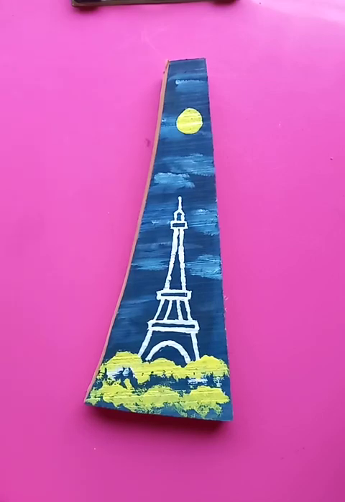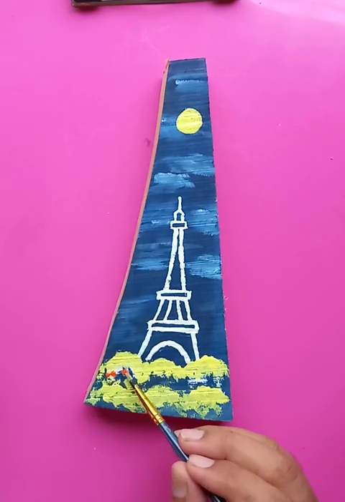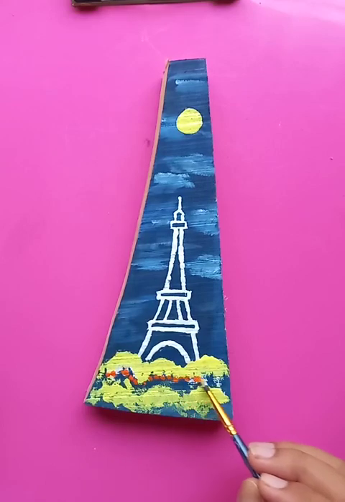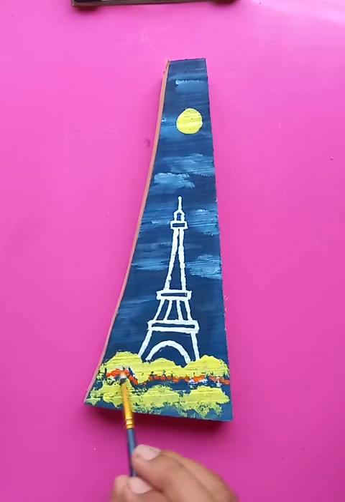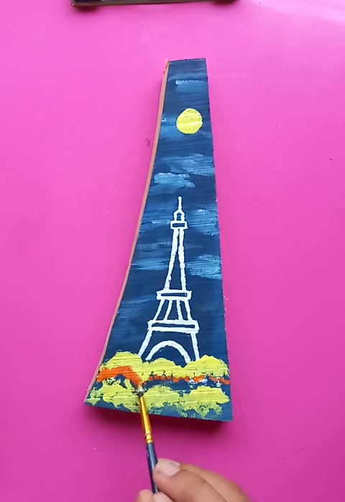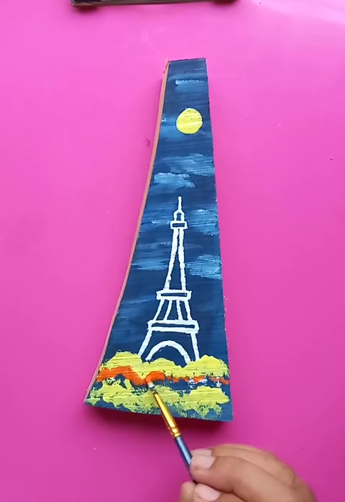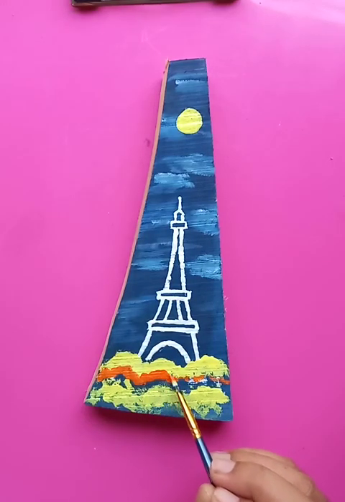And few color combinations like the orange color I'm putting in the next step, so you can see the color combinations here. The next level color, the orange.